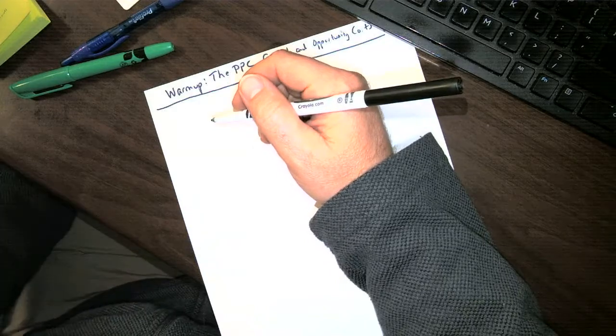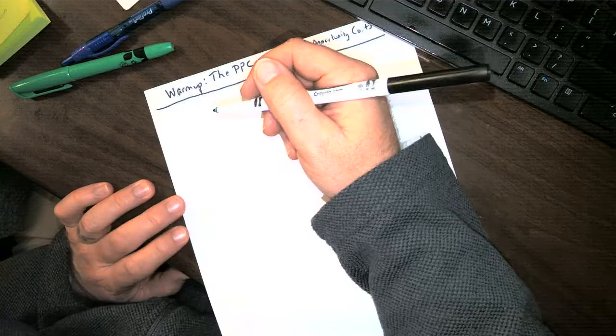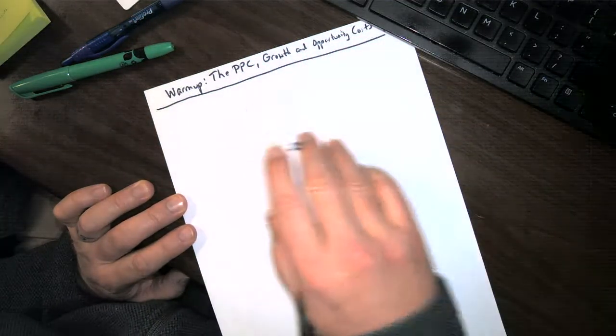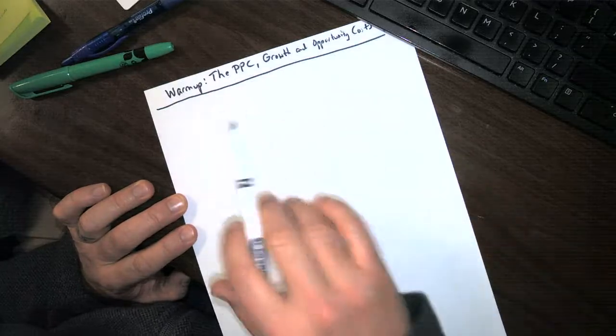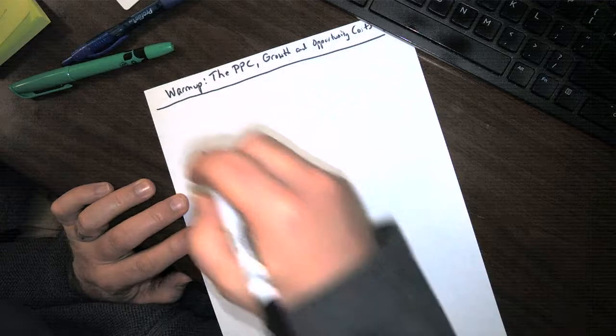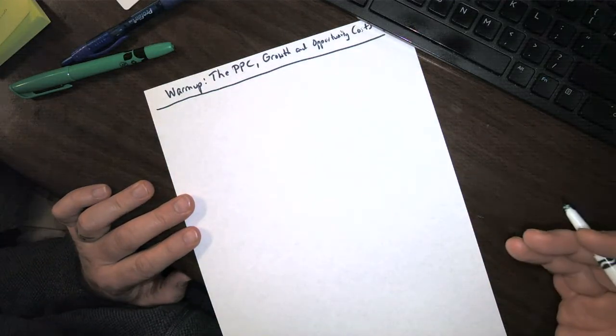Okay, we're going to do the warm-up from this morning. Here's what you should have been able to get from last lesson about the PPC growth and opportunity cost. Whenever you're solving graphs or writing out the answers to an FRQ, it's a good habit to practice writing your answers in the form that they were written in as a question.